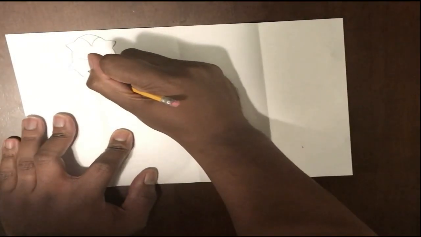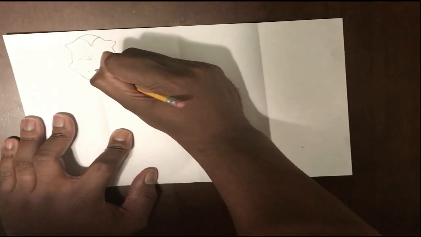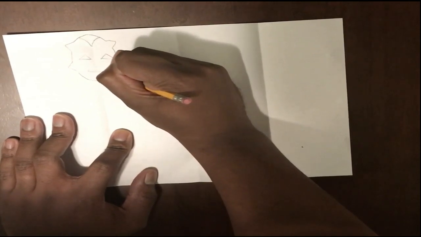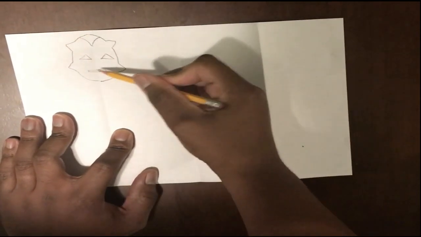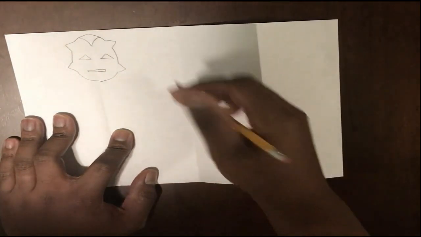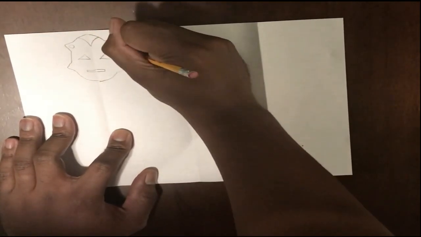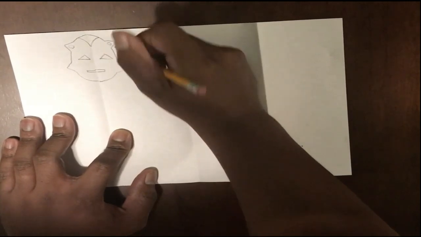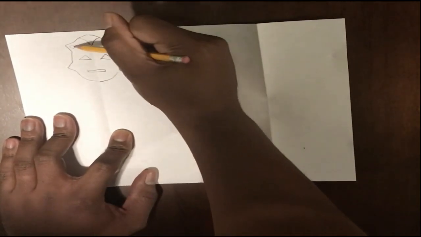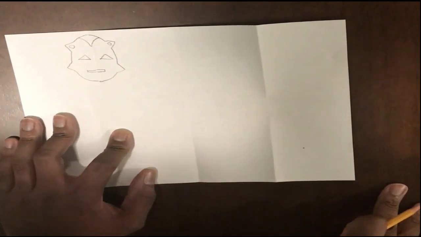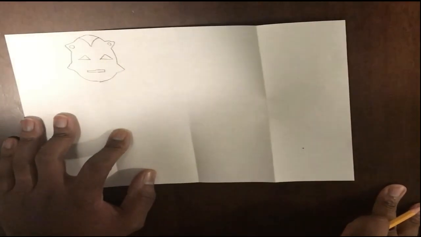Let's say I want to add a mouth. Still symmetrical. Let's say I want to add a circle here. So then I need to add a circle here. So that's 2 designs so far. I need 3 more. Let's see what I can come up with.